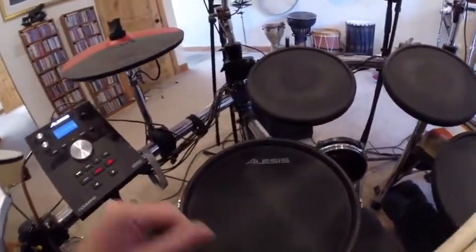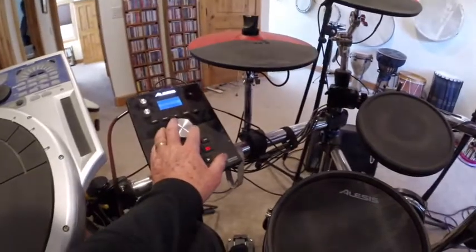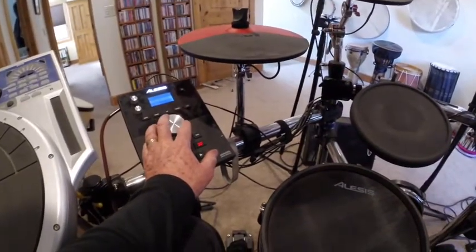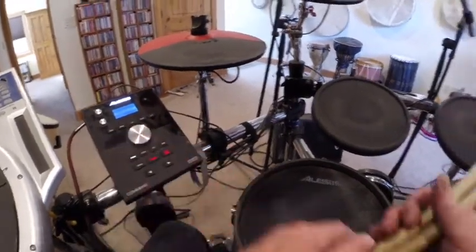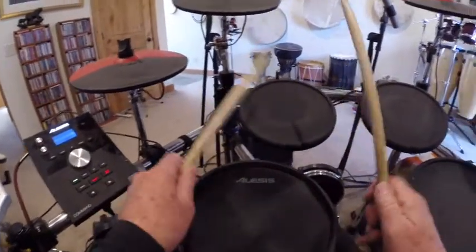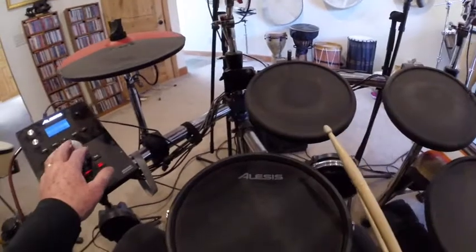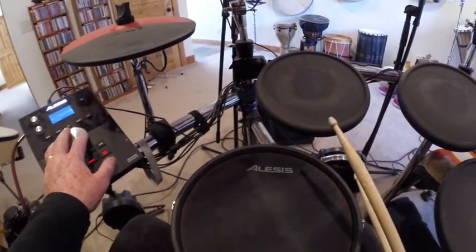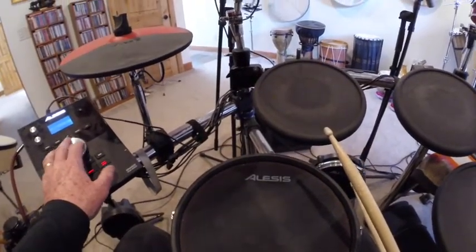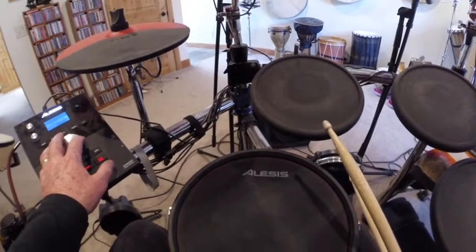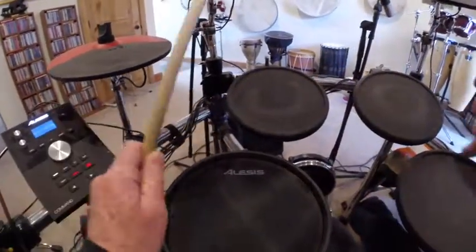And of course, with the controller, I can change those sounds to be something, how about a marimba? It's all in what the controller tells the speaker to do. I can also get kind of some African sounds.